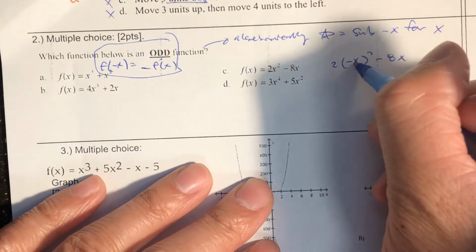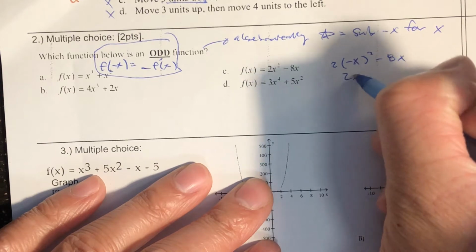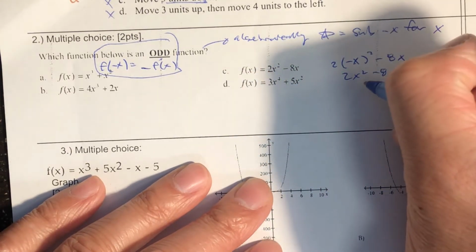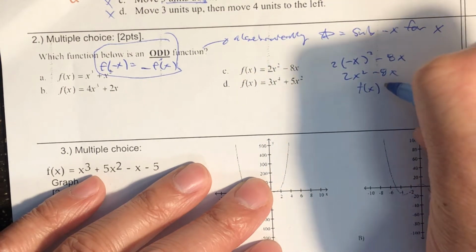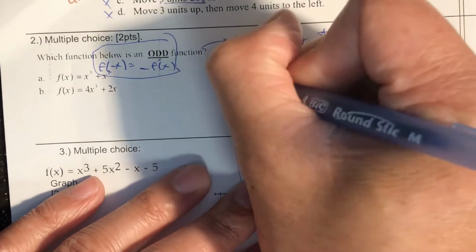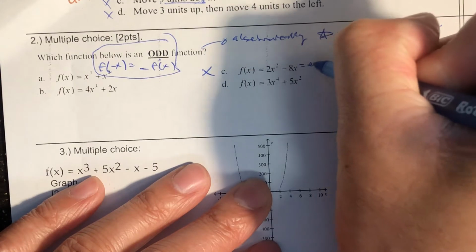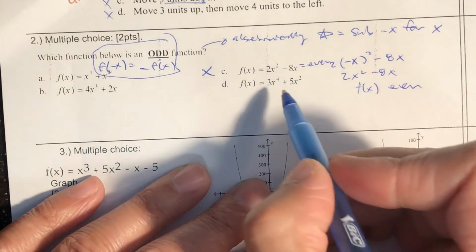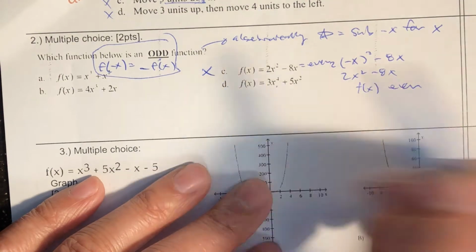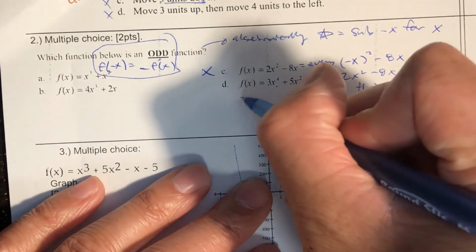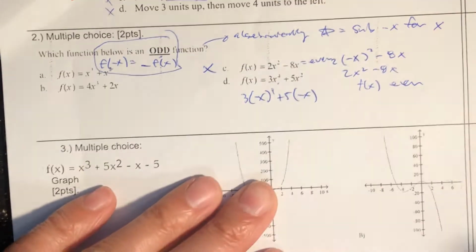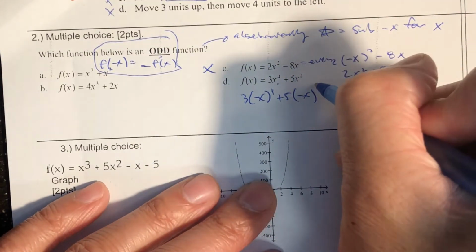If I put them in there, negative x squared becomes 2x squared minus 8x. This is the original, so this would be even. So this one is not the answer because this is even. If I put in the 4th power, it looks like it'll do the same thing, but let's try it. 3 times negative x to the 4th power plus 5 times negative x squared.